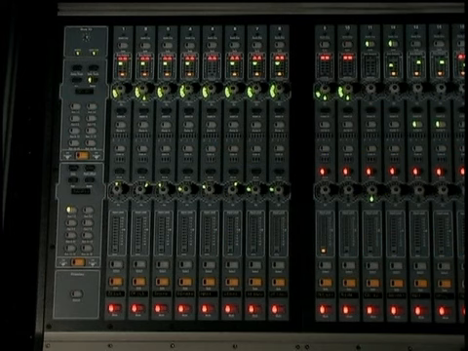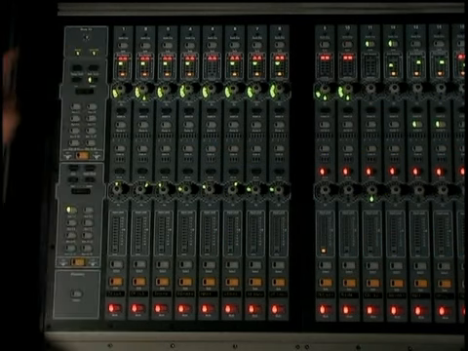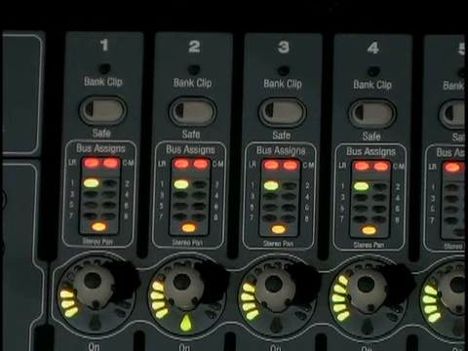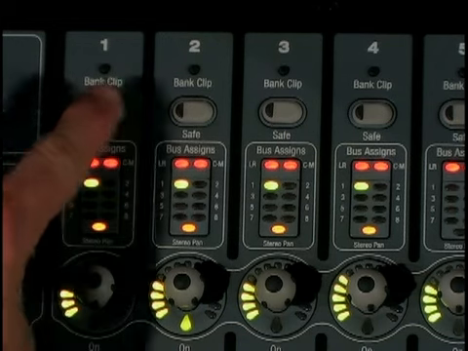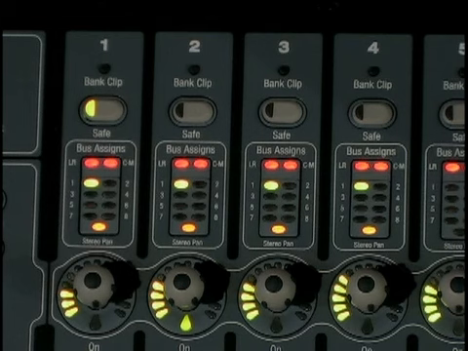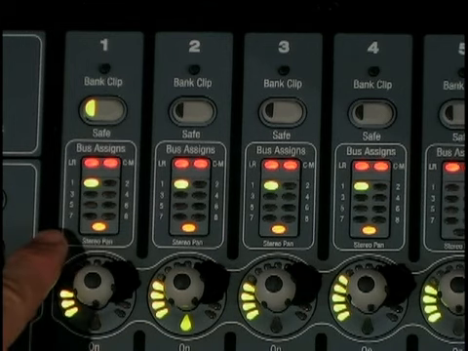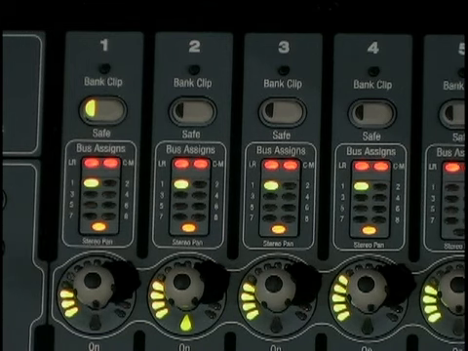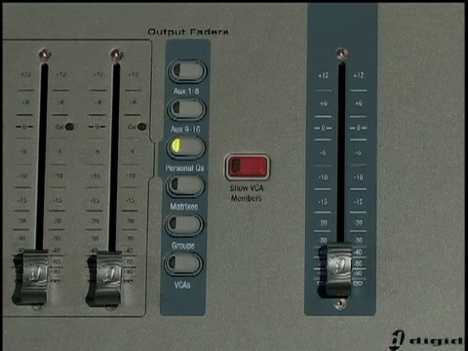Starting at the top, your first item is the bank clip light. When this LED lights, it's an indication that input clipping is occurring on a layer other than the one you're currently monitoring. Next is the safe button. Depending on your preference settings, this switch can be either solo safe or snapshot safe. Next, we have a set of LEDs indicating group and output assignment. These double as VCA assignment indicators if the Show VCA member switch is activated. This switch is located just to the left of the master left-right output fader.